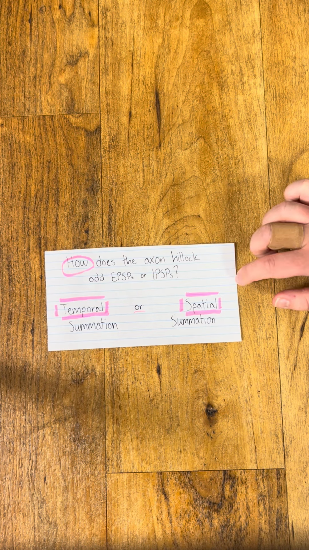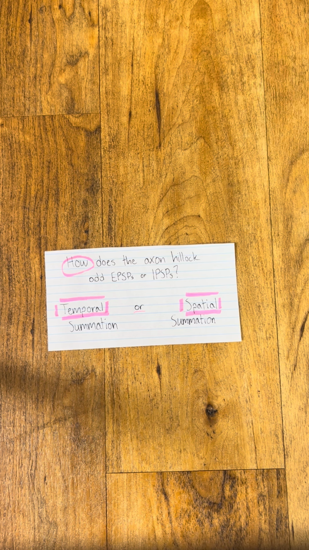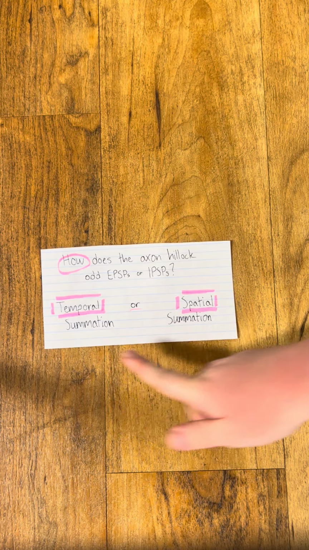How this occurs is the EPSPs and IPSPs are added together in the axon hillock to determine whether or not a reaction is going to occur. Like if you have a +3 and a -1, you have more positives, therefore the number's positive. And how this relates is basically how action potentials are determined. But there's two different methods of adding them up. There is temporal summation and spatial summation.